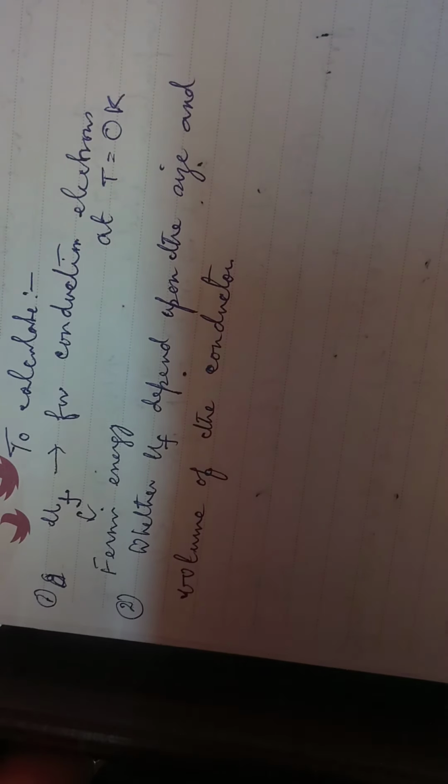This is our constraint. We are not going to do it for higher temperature, because at higher temperature the cutoff is not very sharp. You cannot say that above the Fermi energy there are no electrons.